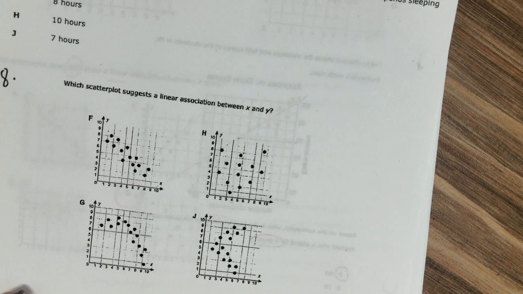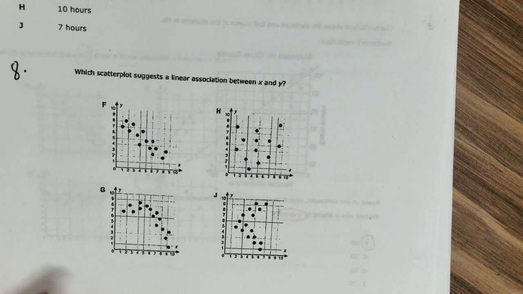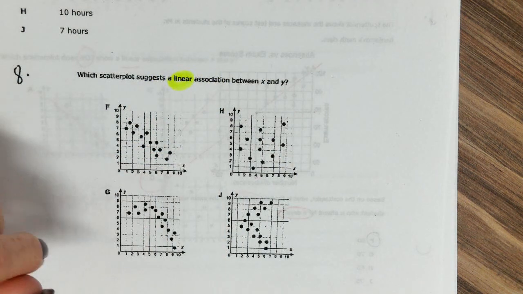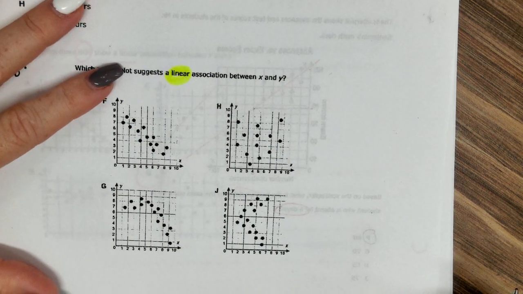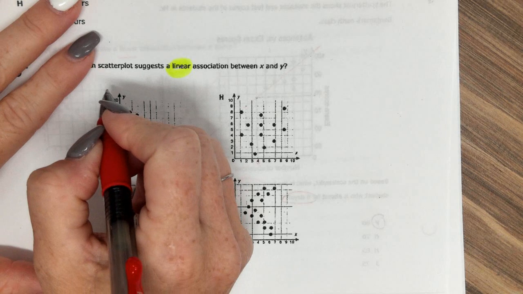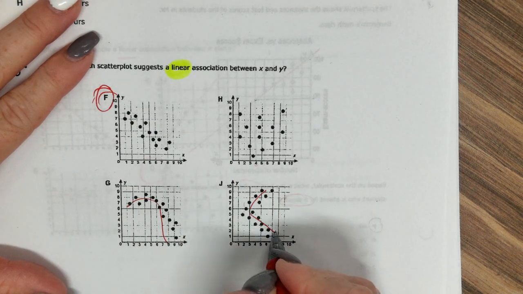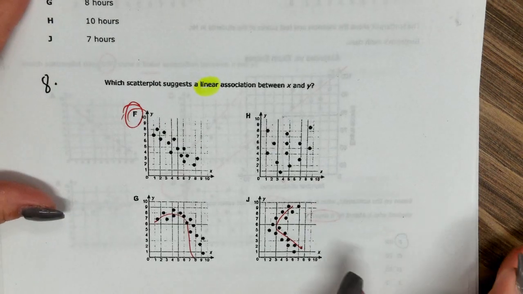Okay. Number 8, which scatter plot suggests a linear, what does linear mean? Straight, a straight line. So which one is it? F. G was curved, J was curved, and H was no association.